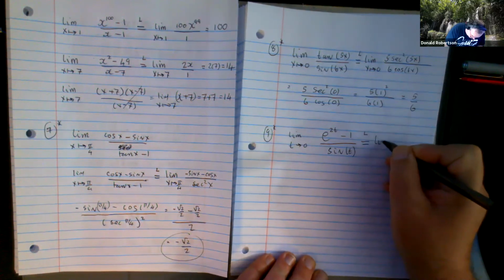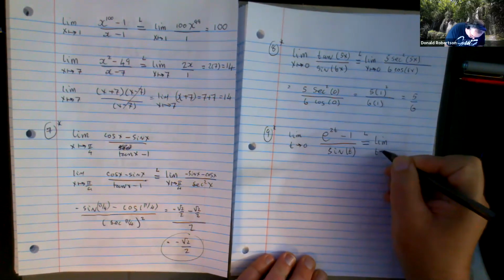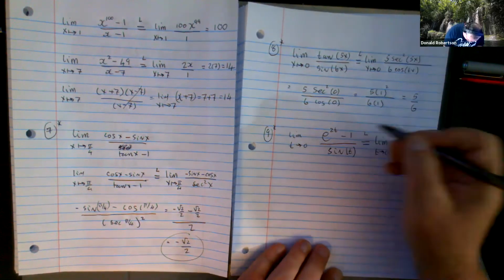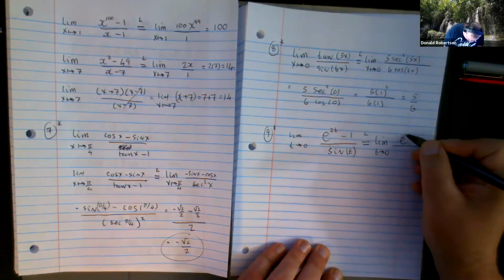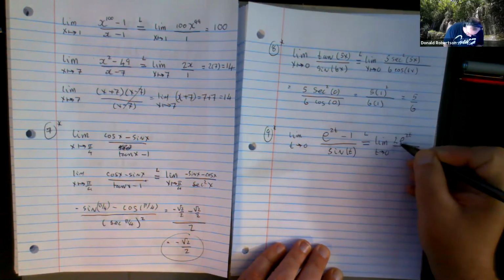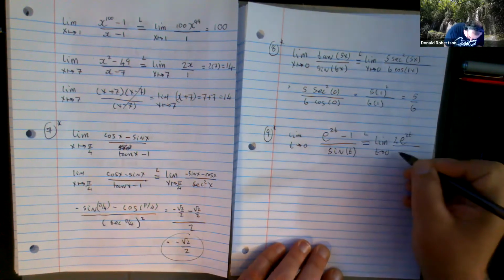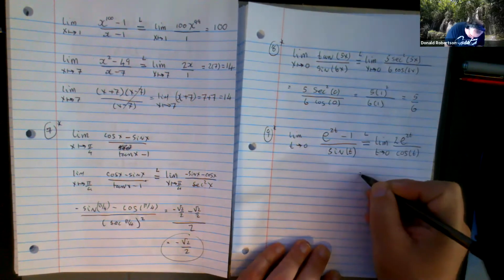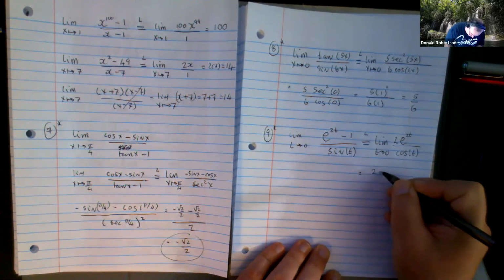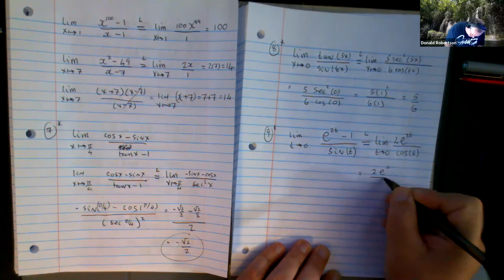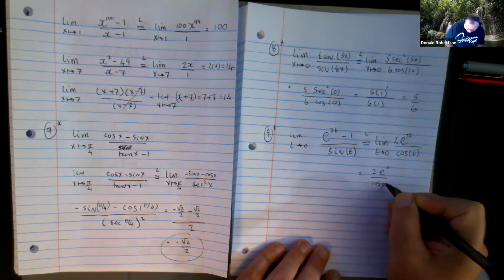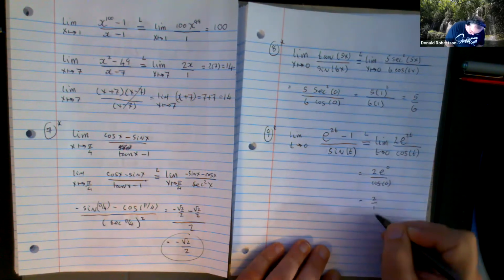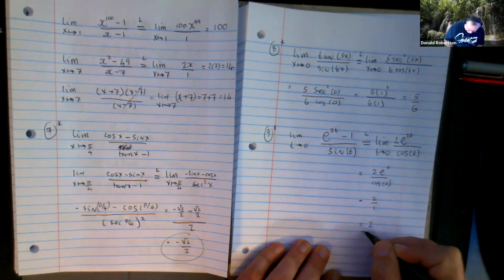This becomes the limit as t tends to 0. Well, if I differentiate e to the 2t, I get e to the 2t times 2. If I differentiate a sine, I get a cosine. I should be able to plug in 0 now. 2e to the 0 on the top, cosine of 0 on the bottom. There's our answer.